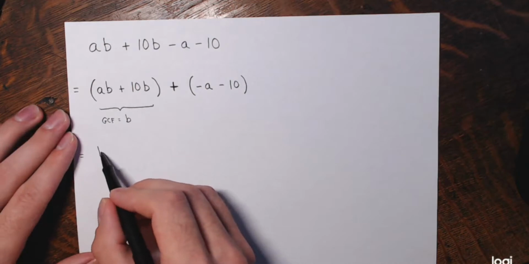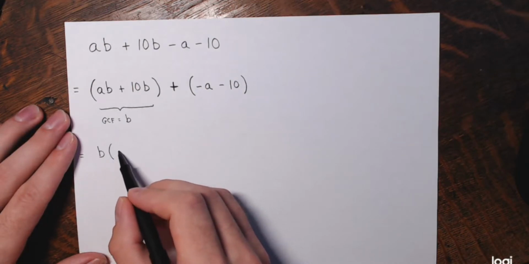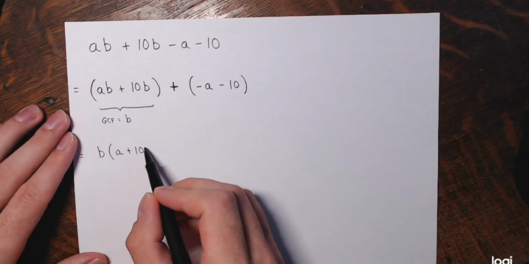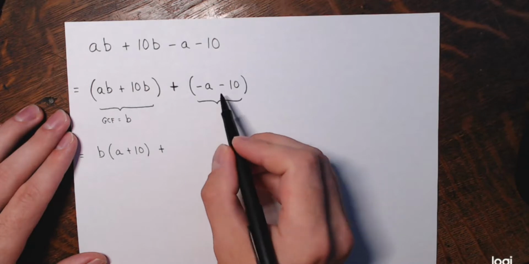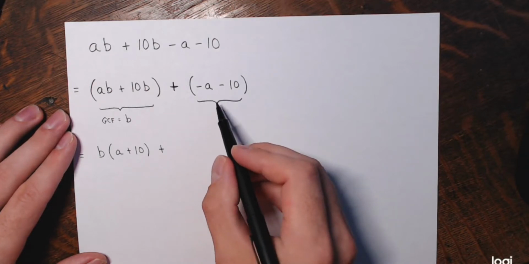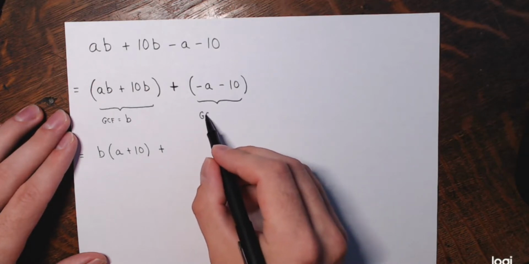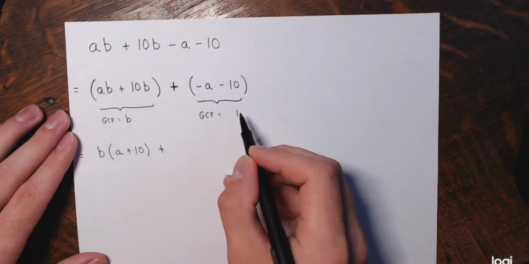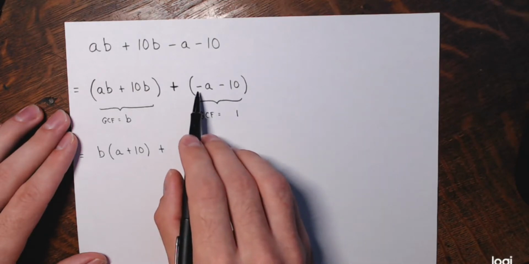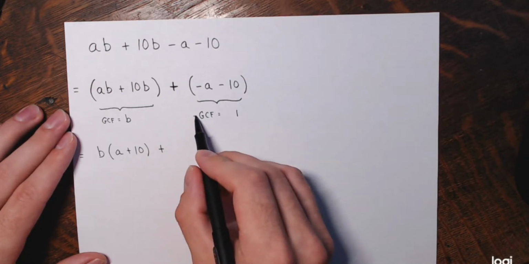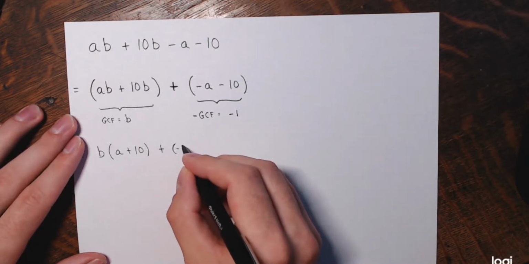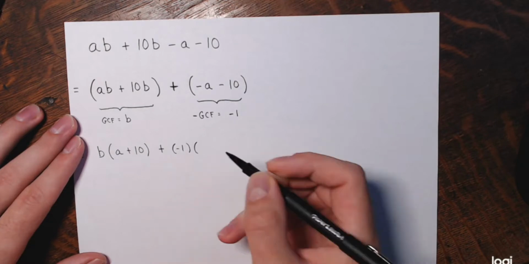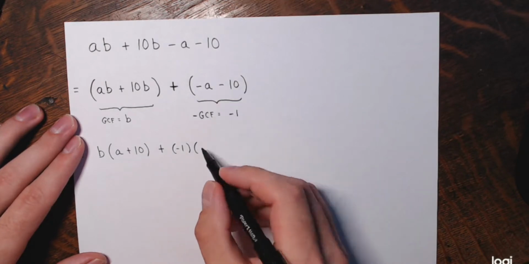So that'll factor to b times the quantity a plus 10, plus, and then the second group, again, there's no common factor other than negative 1, I guess, but the greatest common factor would be positive 1. But once again, like the first two questions, the lead coefficient in this group is negative. So I'm going to pull out the opposite of the GCF, right? Pull out negative 1.